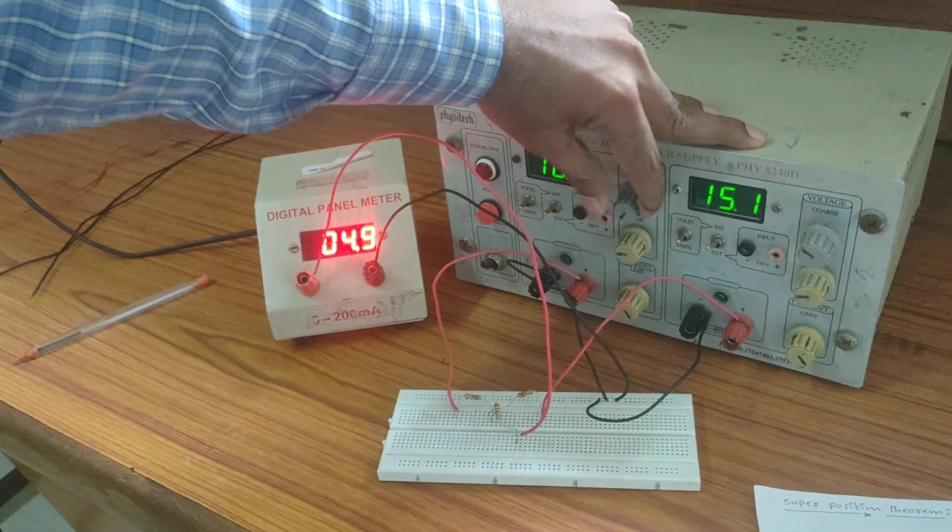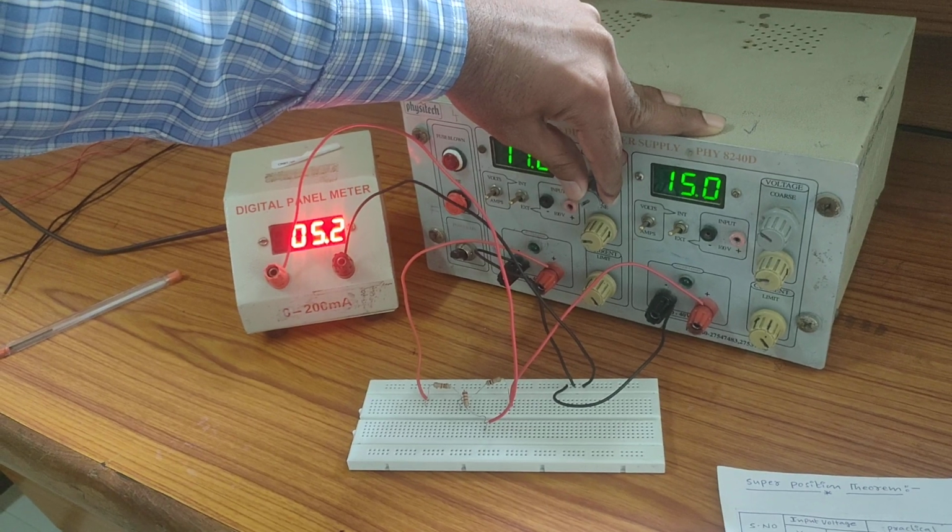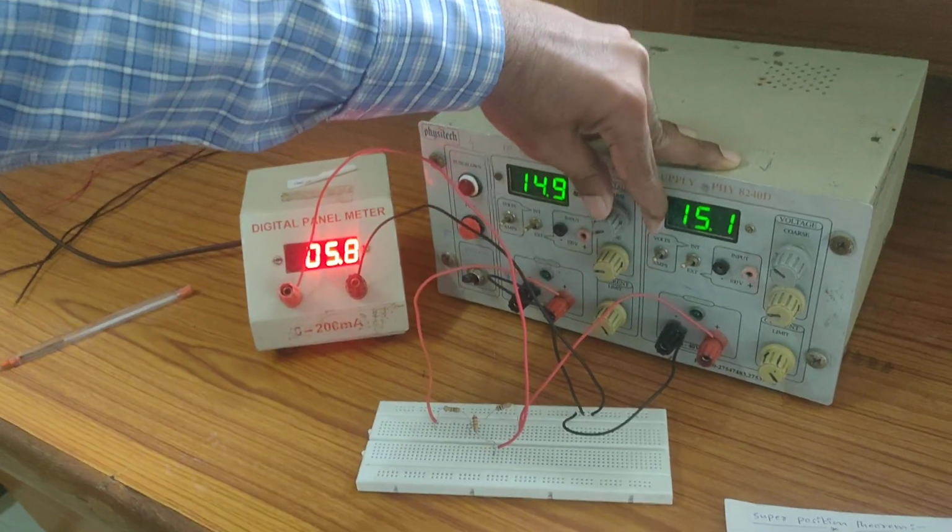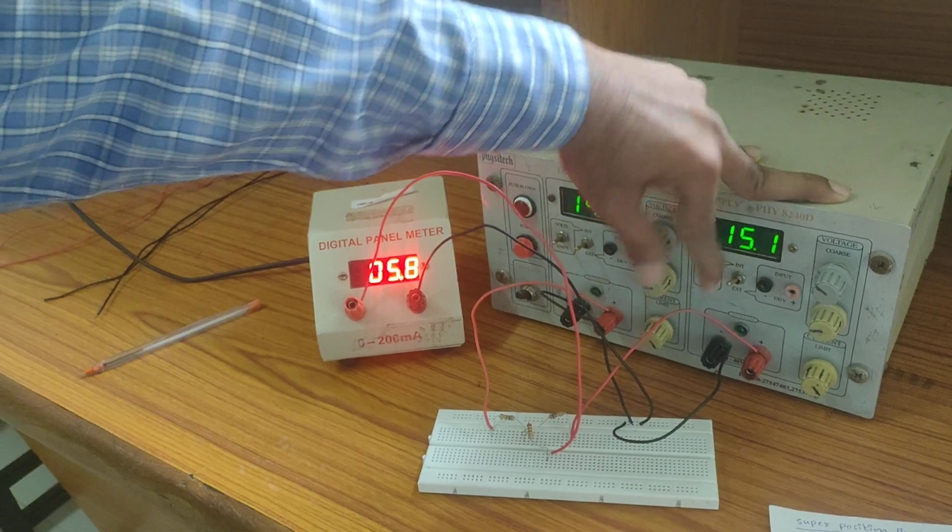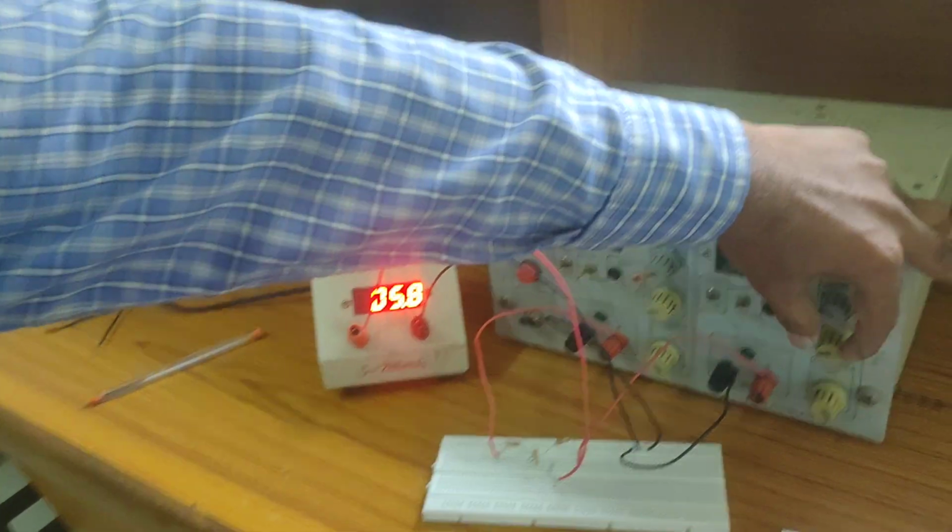Similarly, vary the channel 1 voltage, that is V1 set to 15 volts and V2 set to 20 volts.